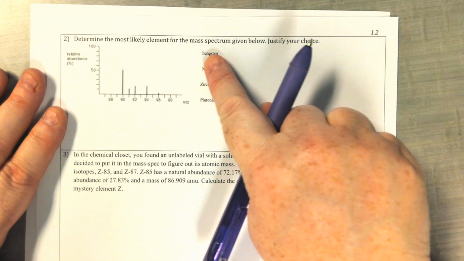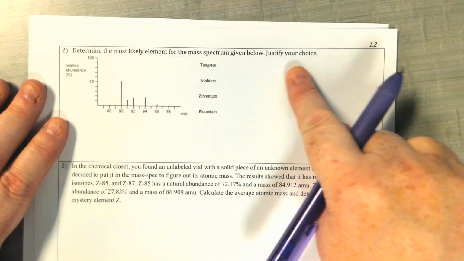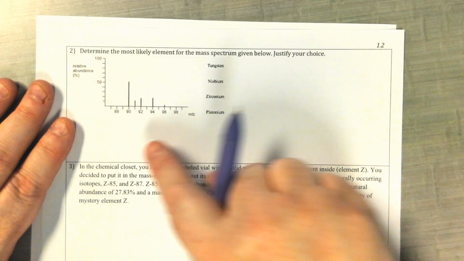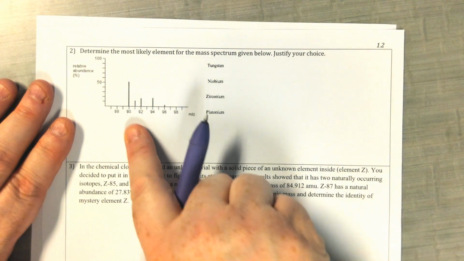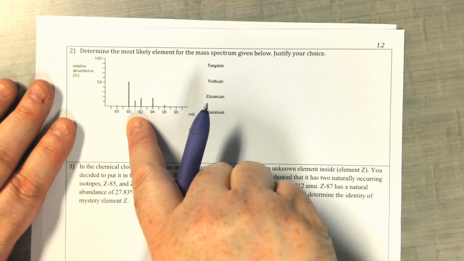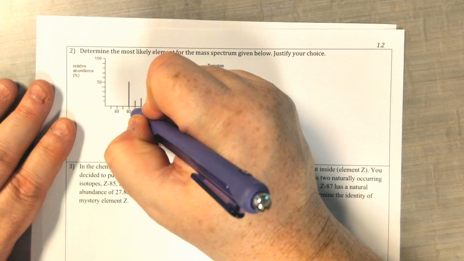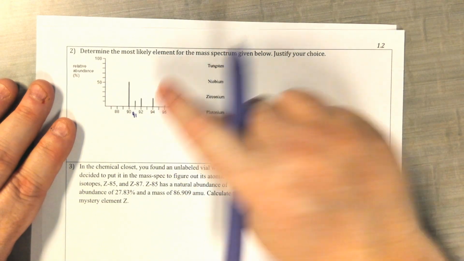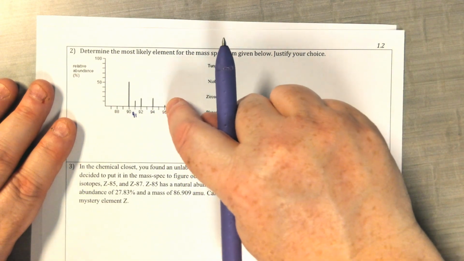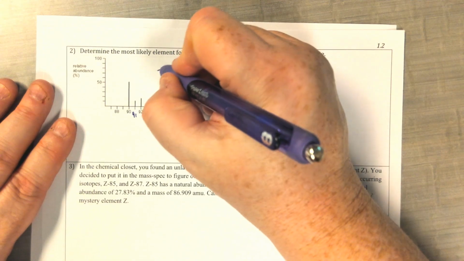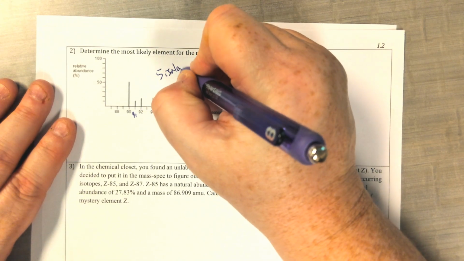Number 2, determine the most likely element for the mass spectrum given below. Justify your choice. So we've got the percent abundance here: 90, 92, this is 91 right here, and 94 and 96. So we have 5 isotopes.